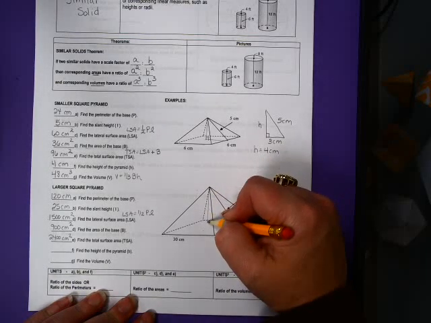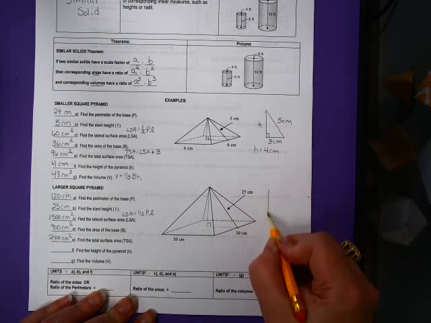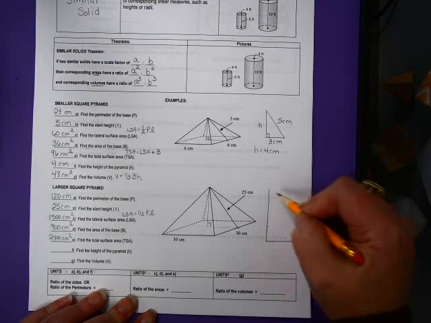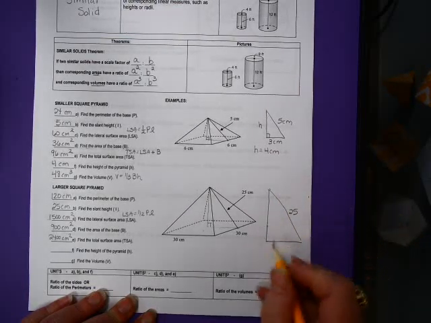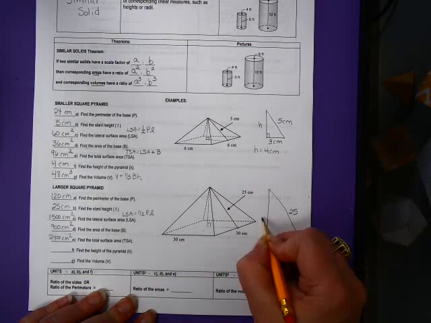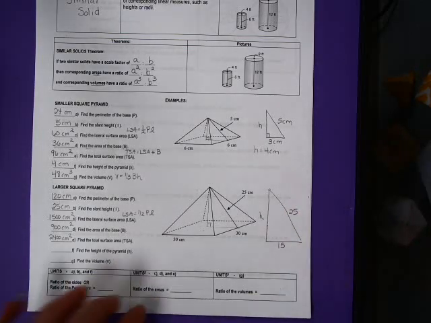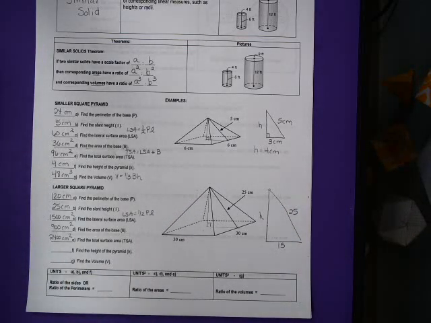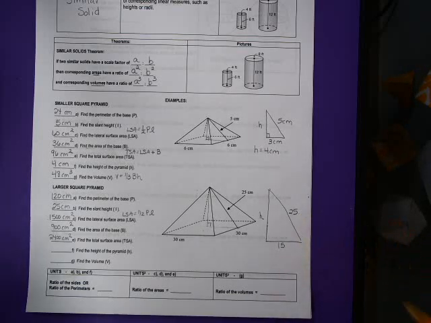And just like the one above, we don't know the height. Okay, so I'm going to draw the height. That's going to create a right triangle where this is 25, and this is going to be half of 30, which is 15. There's my height. Again, you can use Pythagorean theorem to find this, or if you recognize Pythagorean triples, this one is divisible by 5, and this one's divisible by 5.